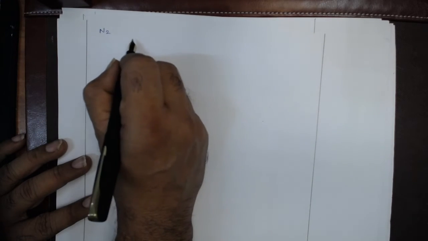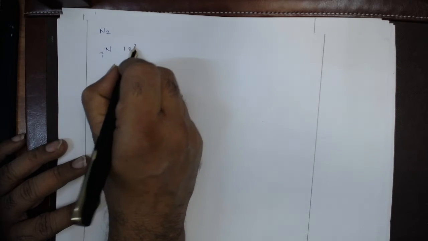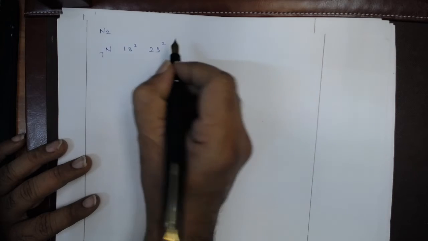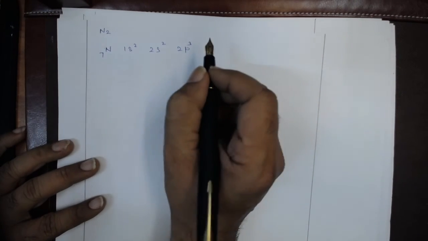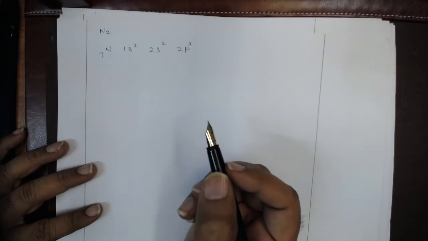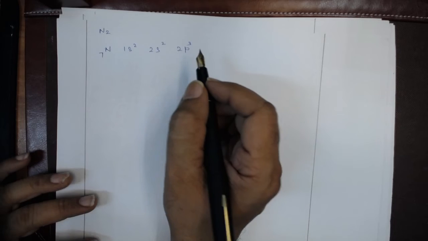N2. Nitrogen has the atomic number 7. So 1s2, 2s2, and 2p3. 1s2, 2s2, 2p3.